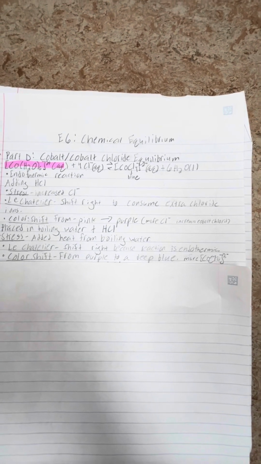Next, this was placed in boiling water along with the hydrochloric acid. Now, the stress in this scenario was added heat from the boiling water. According to Le Chatelier, this is going to cause a shift right because the reaction is endothermic. Now, the color shift is going to go from purple to a very deep blue due to the increase in the cobalt chloride.